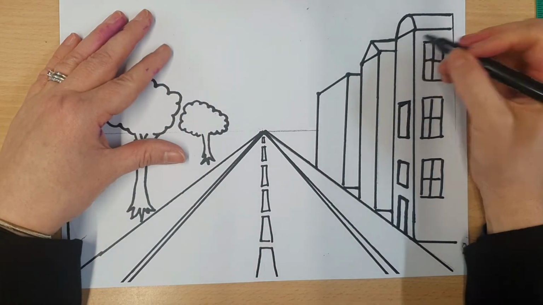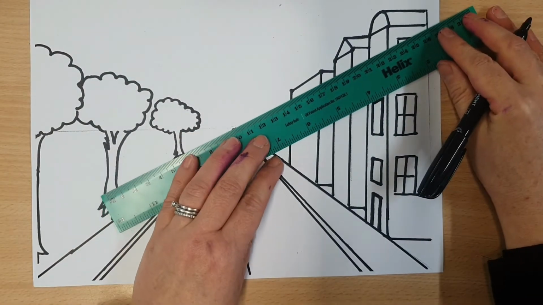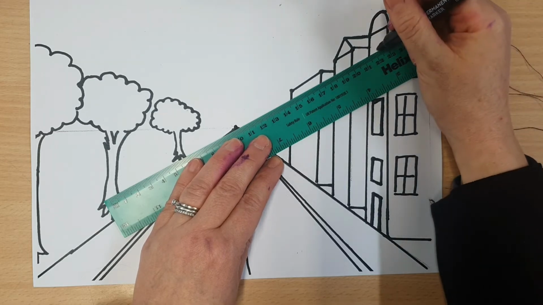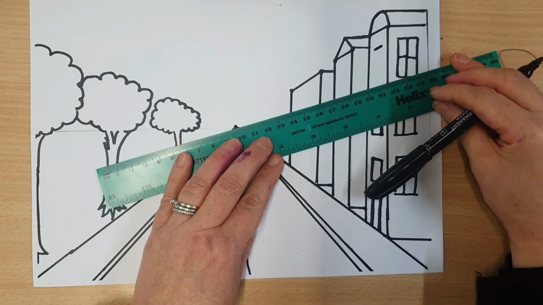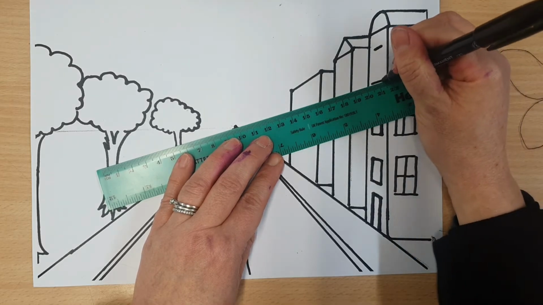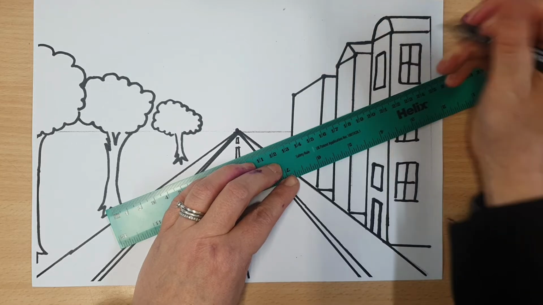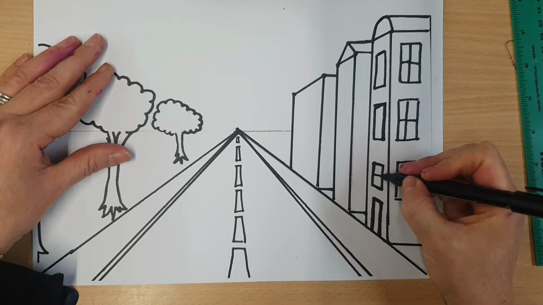And again here, if I use my ruler, you can use a ruler as well. You take it from the center, everything goes back to the center, and we use the line to make sure that we have that perspective. Again there. And then I have got my vertical lines going up. You can use a ruler to do that as well if you want to. So I'm adding windows.